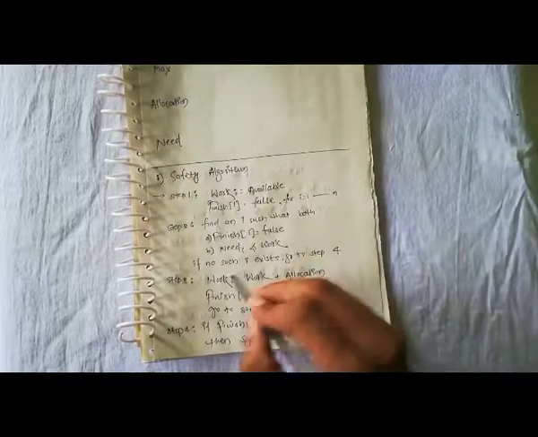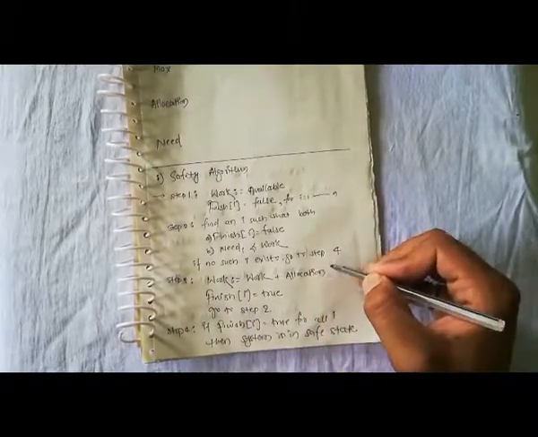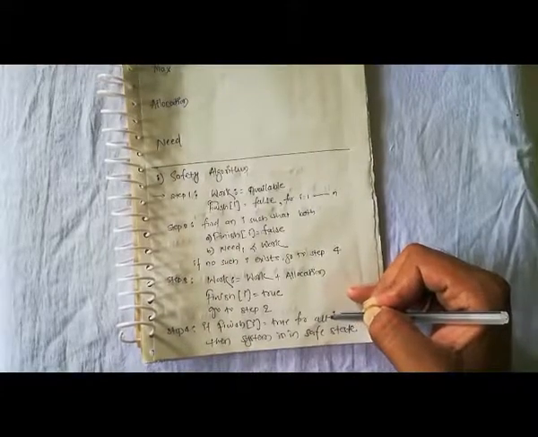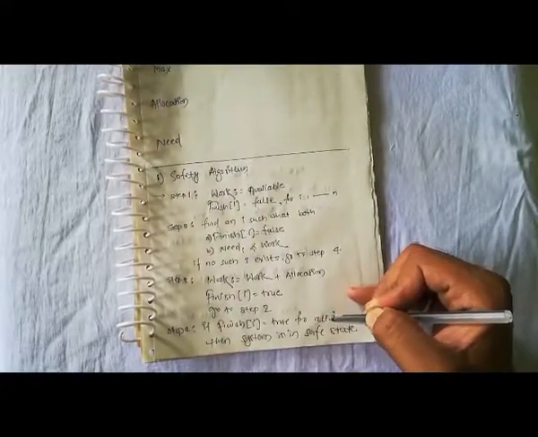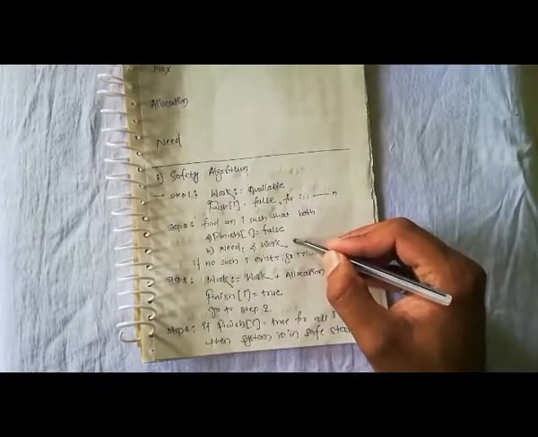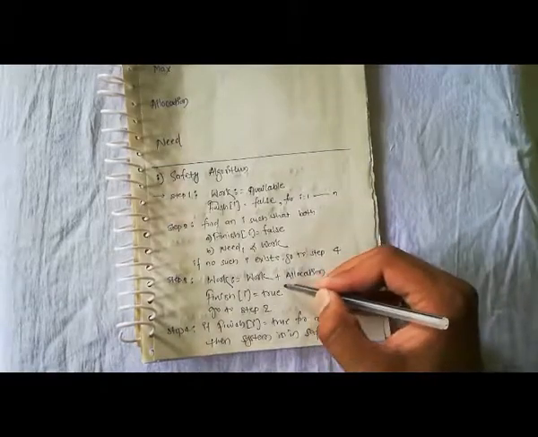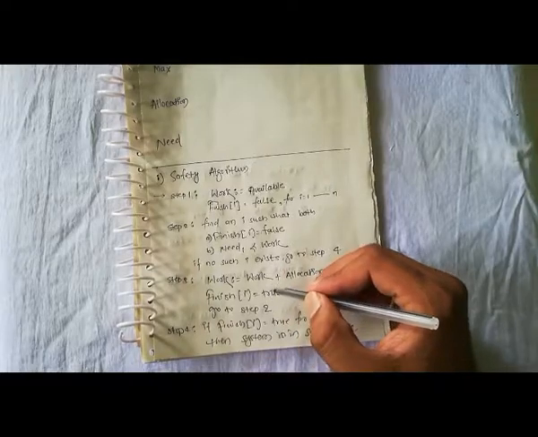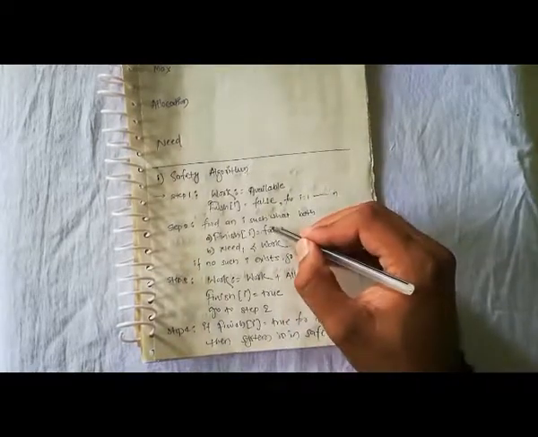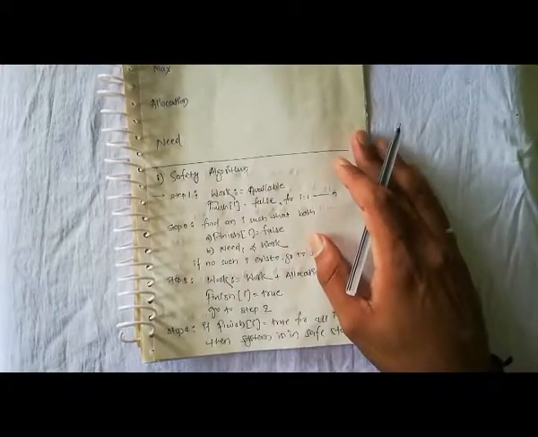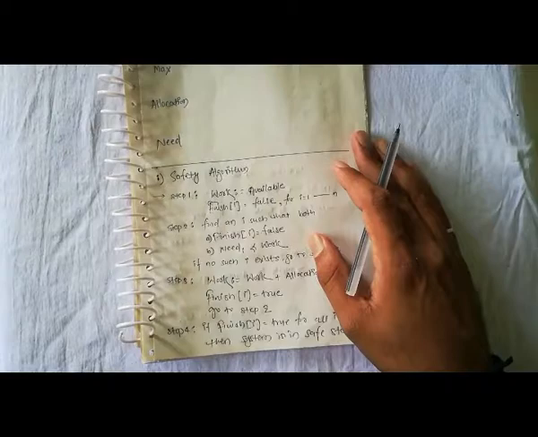Then if no such i exists, go to step number 4: if Finish[i] is true for all i, that means your system is in a safe state. If not, your system is in an unsafe state. If both conditions are true, we move to step number 3: Work equals Work plus Allocation, and Finish[i] equals true for that particular process. Then we move again to step 2 to check another process. So it's a simple algorithm. Fine. Now what exactly are we going to do?